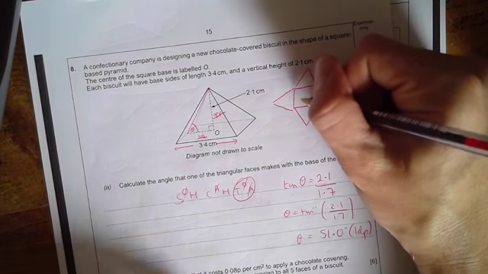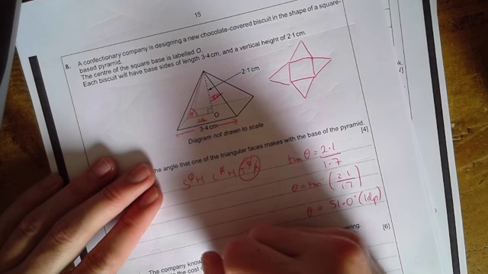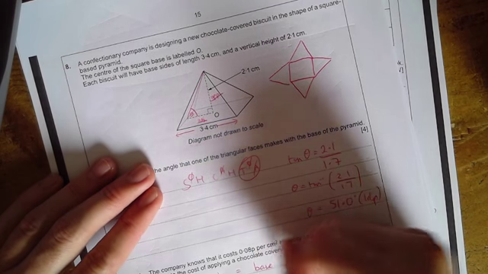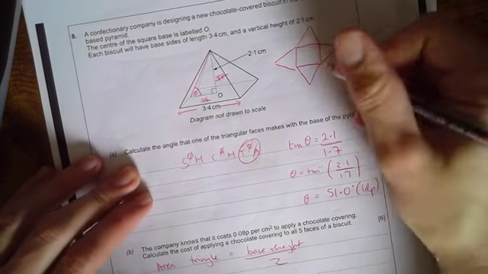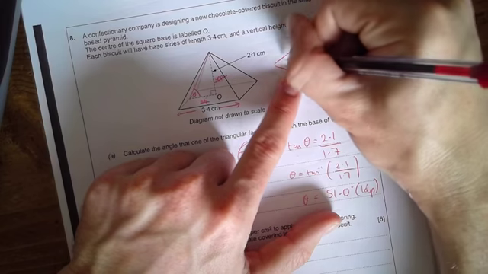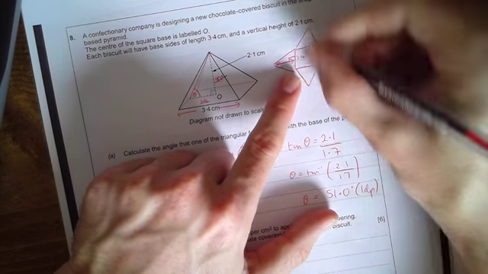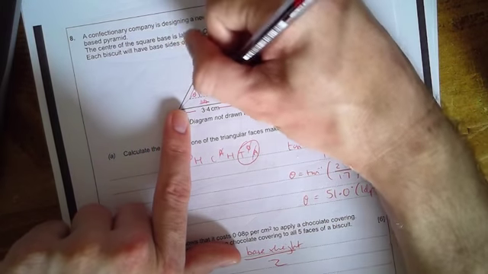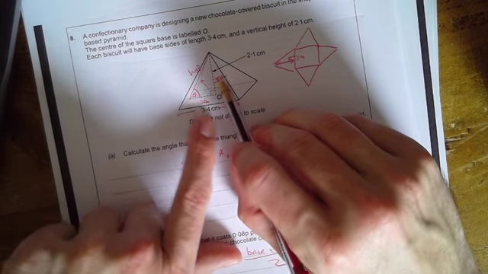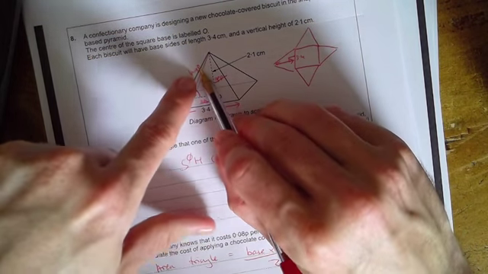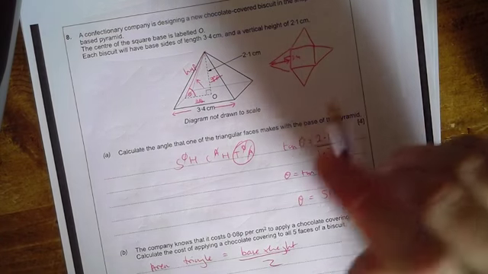So I need to work out the area of a triangle. The area of a triangle is equal to base times height divided by 2. Now that triangle there, we know it has a base of 3.4, but what we don't know is its height, and the height makes a right angle with the base and goes right to the tip. Now I know two sides, I want to know the third side there. So I need to do Pythagoras' theorem to work out the height of a triangle.